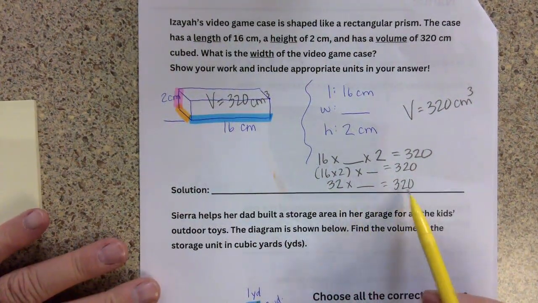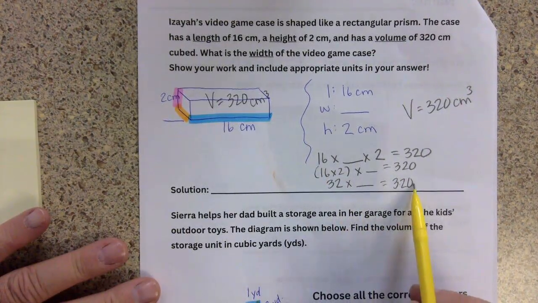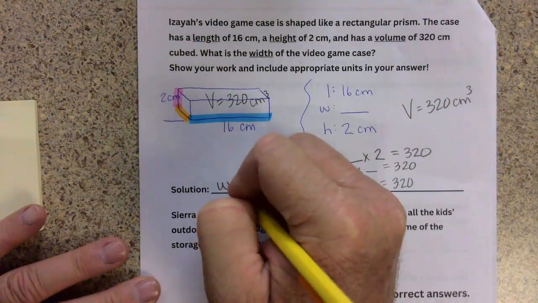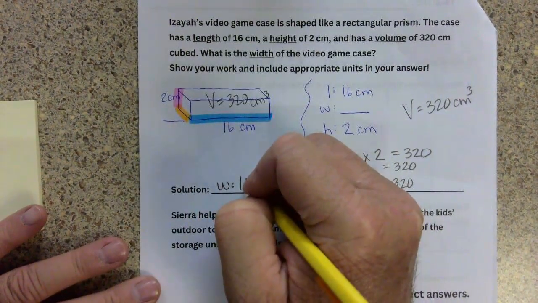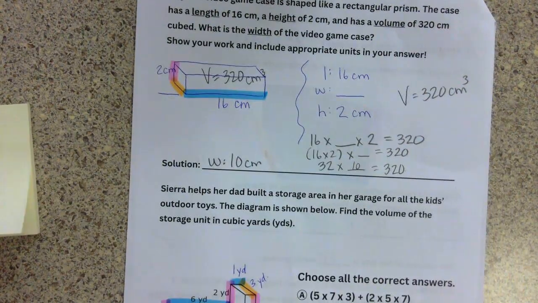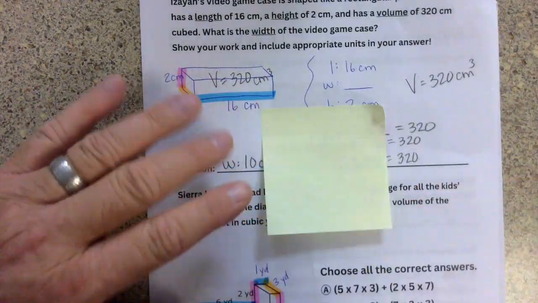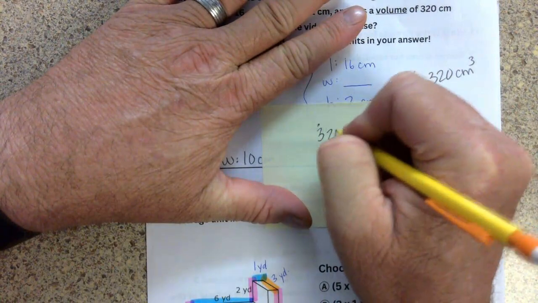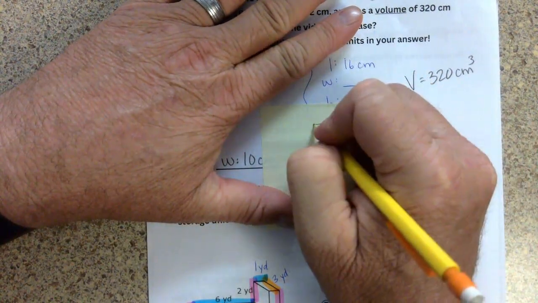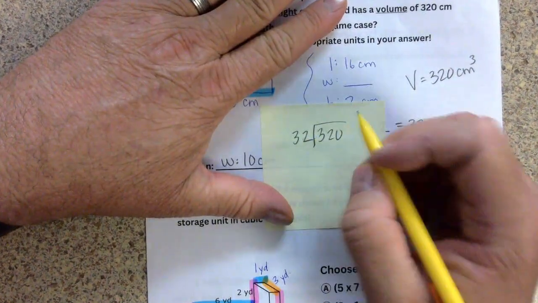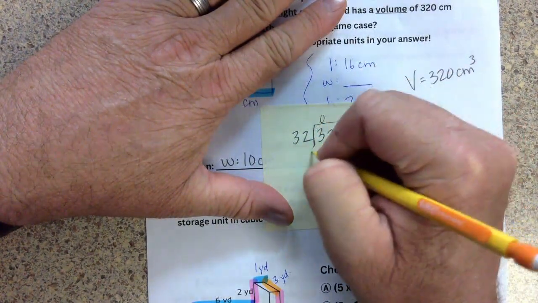A lot of the kids are going to see 32 and 32 with the 0, and they're going to know that that missing width is 10 centimeters. That's going to make sense to some of them. The other thing you could do is do 320 divided by 32.